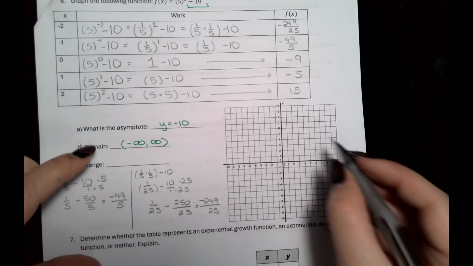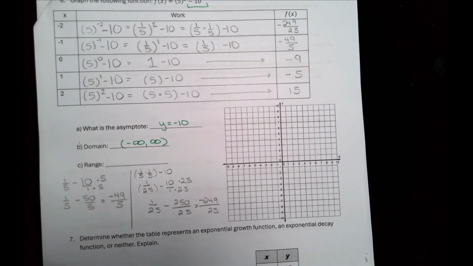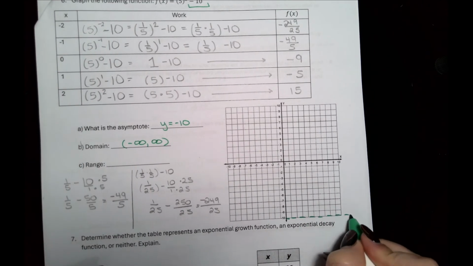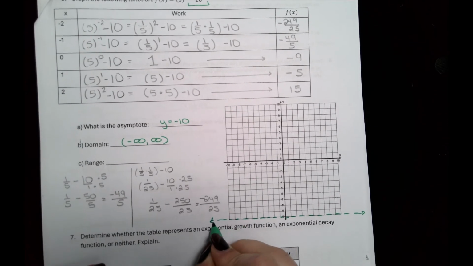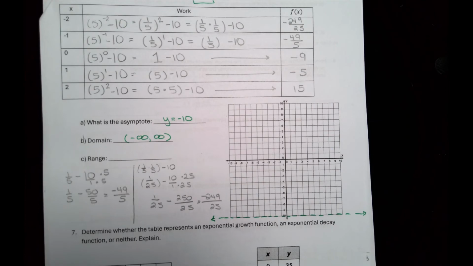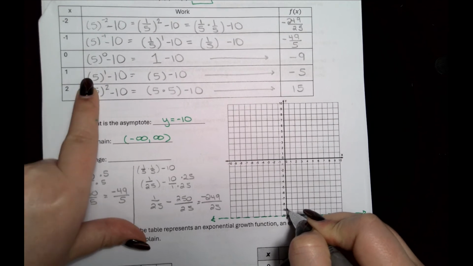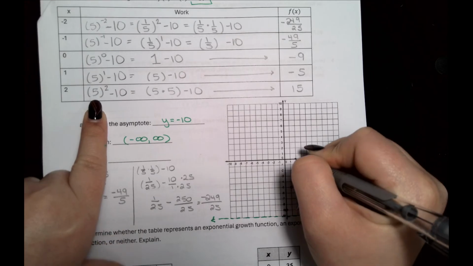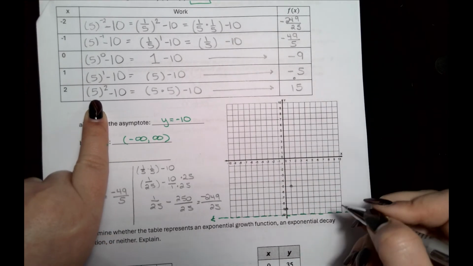So let's graph our asymptote first at -10. So we are all the way down at the bottom here. And then we have 0 and -9, 1 and negative 5. 2 and 15, I don't have space for that. That might be somewhere here.